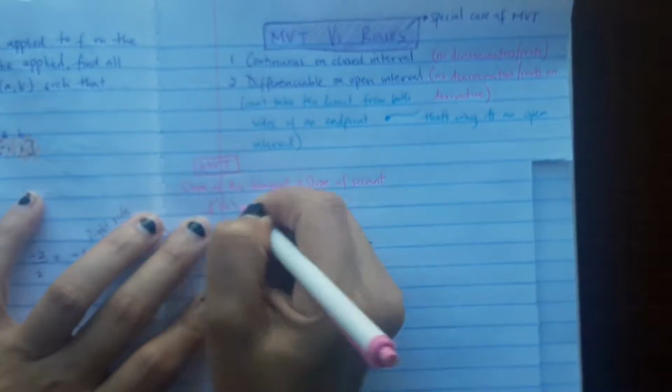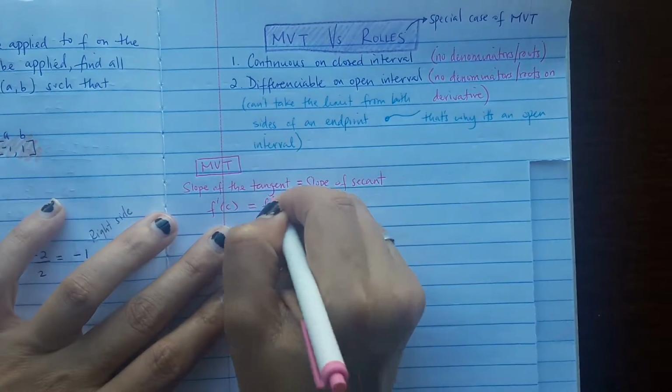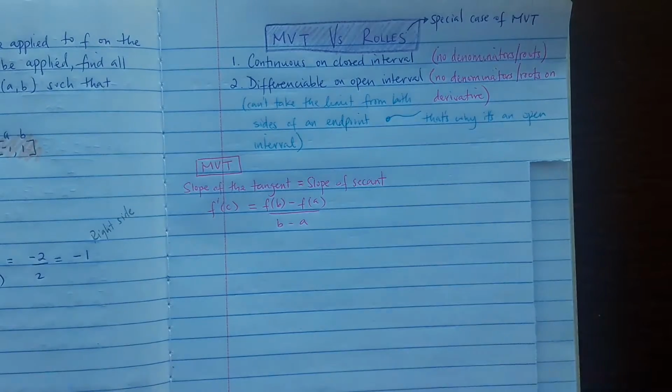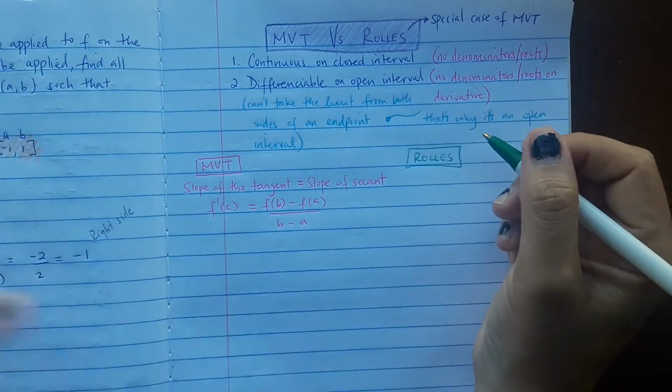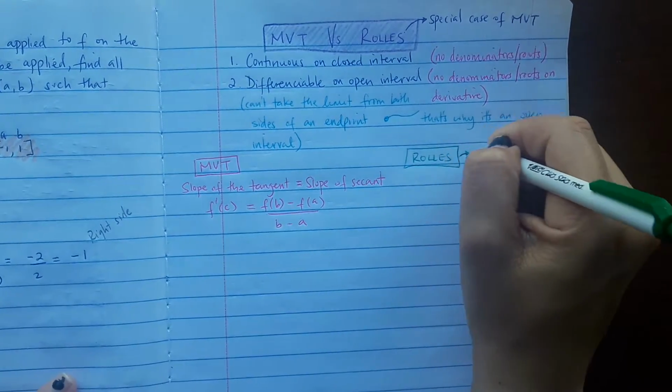So the slope of the tangent is, remember, the derivative. The slope of the secant is change in y over change in x, which would mean f of b minus f of a over b minus a. That's the slope of the secant. Alright, Rolle's theorem is a special case of the mean value theorem. I'm going to show you exactly what I mean by that.